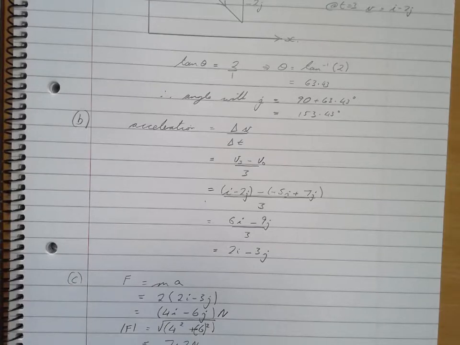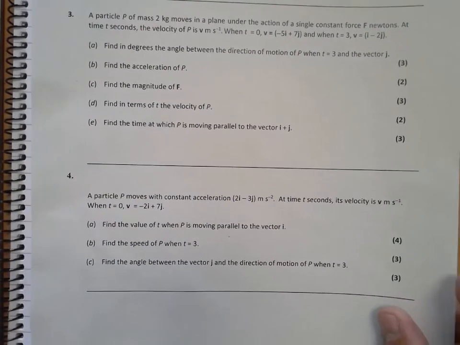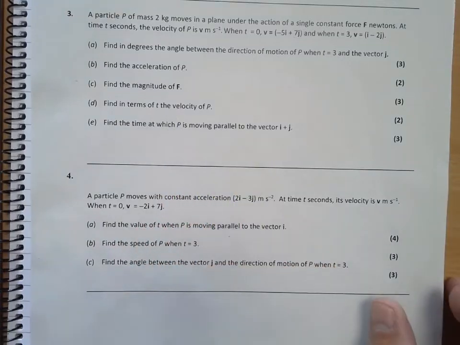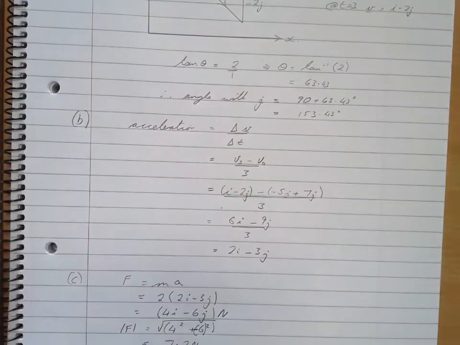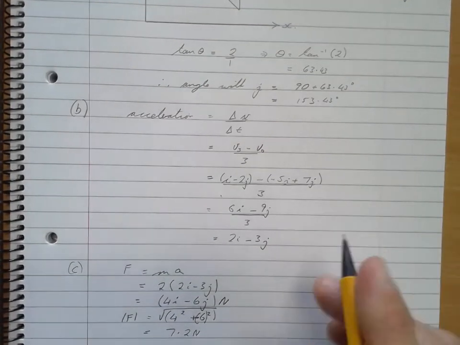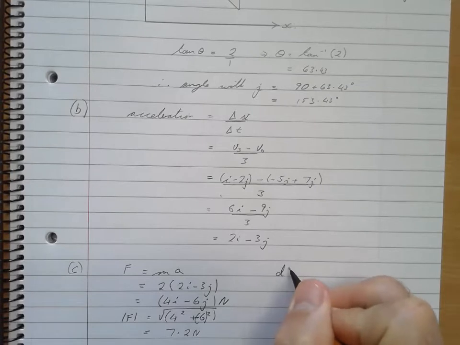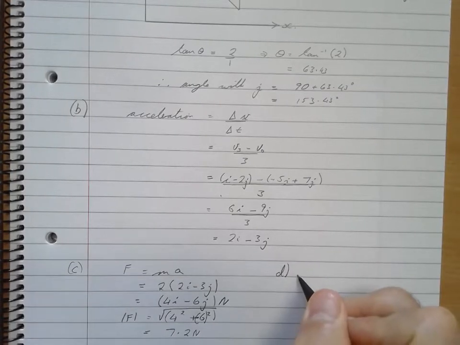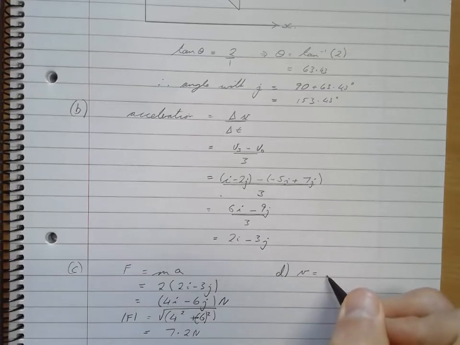Okay, and part D asks us to find, in terms of t, the velocity of P. Let's just do part D over here. So we know the final velocity is equal to the initial velocity plus acceleration times time.